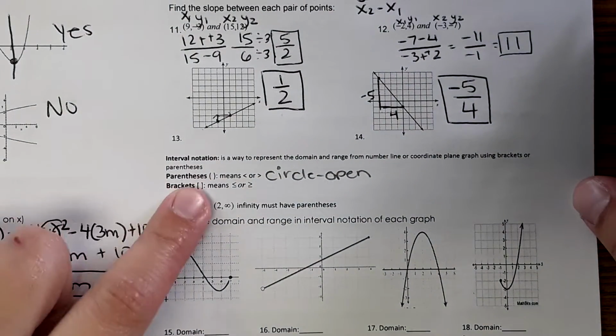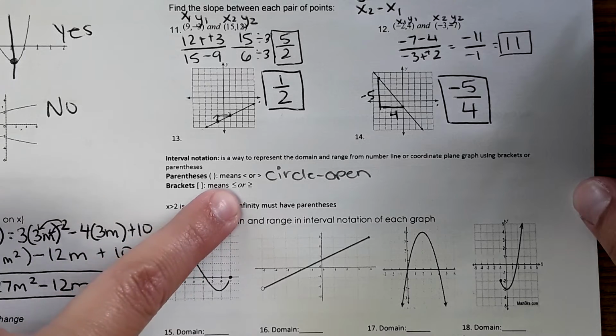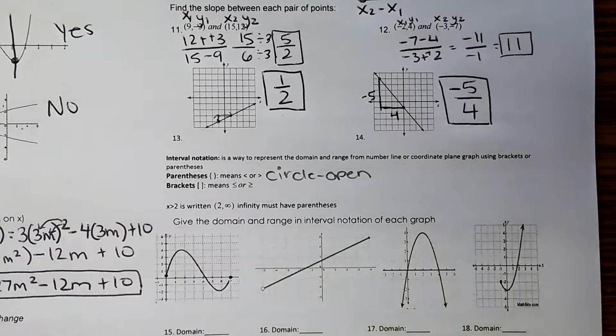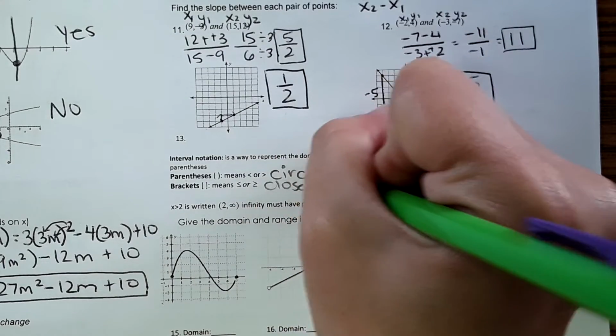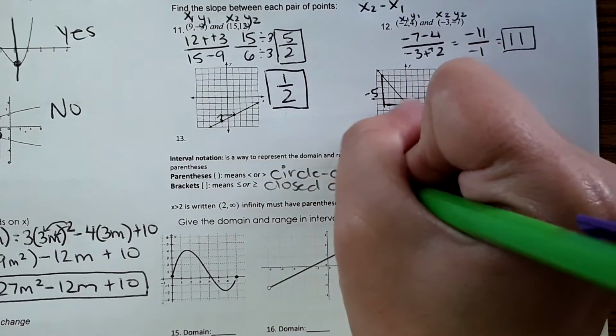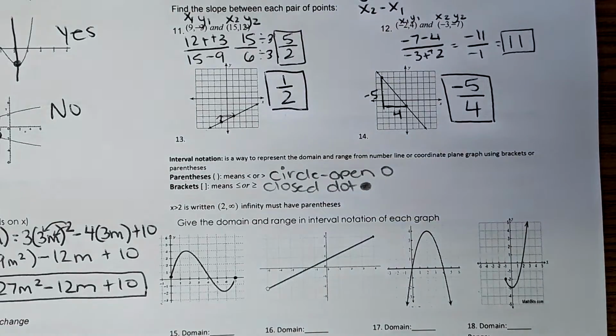And then the brackets is when it's less than or equal to or greater than or equal to, and that would be a closed dot or closed circle. So open circle looks like this, the closed dot is shaded in.